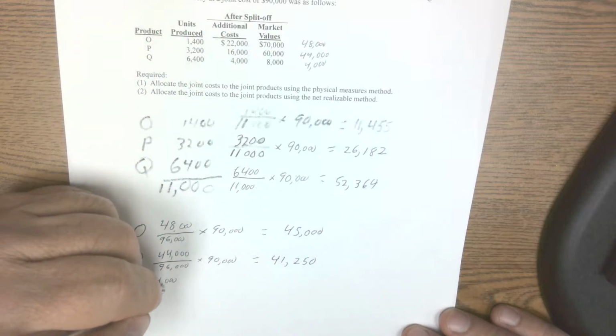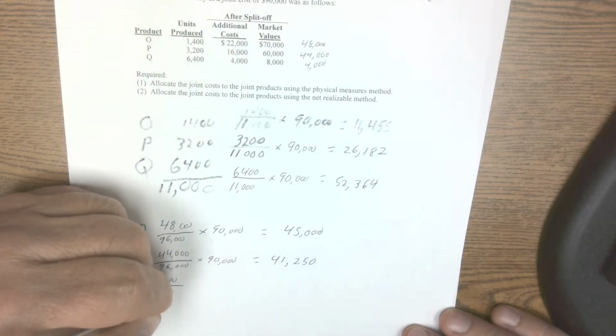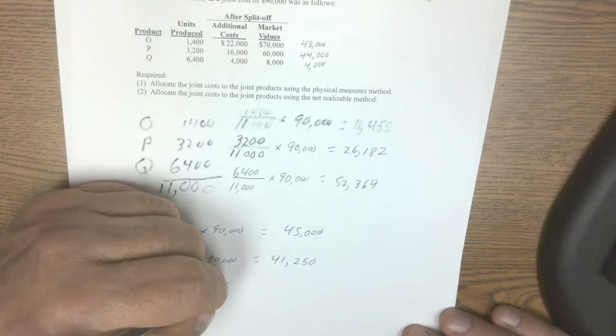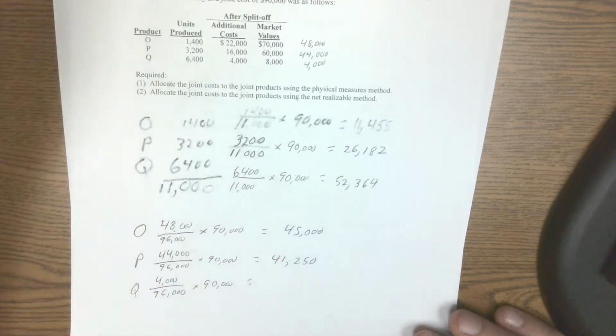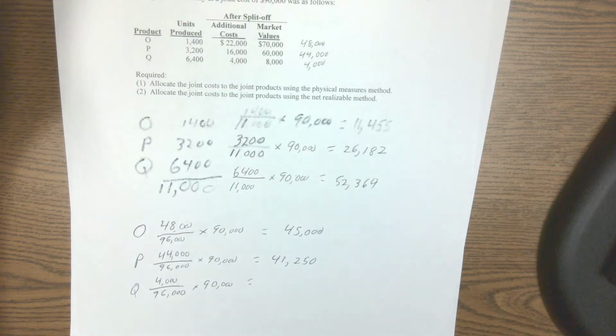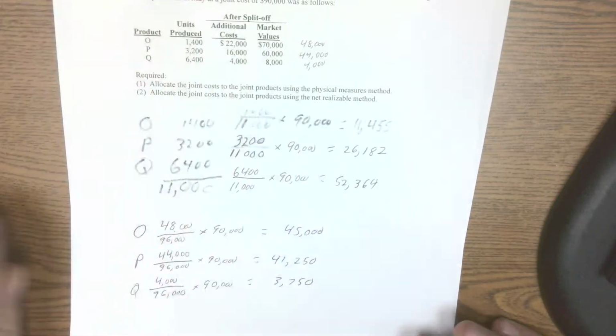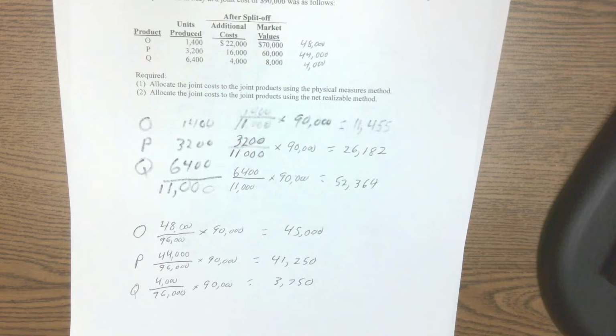And finally, 4,000 divided by 96,000 times 90 is 3,750. Okay, so that's it for that problem.